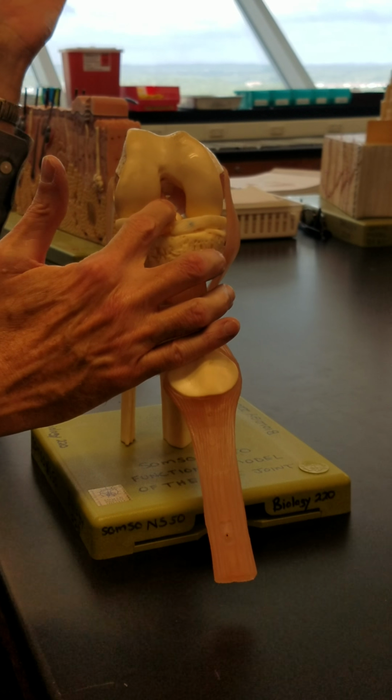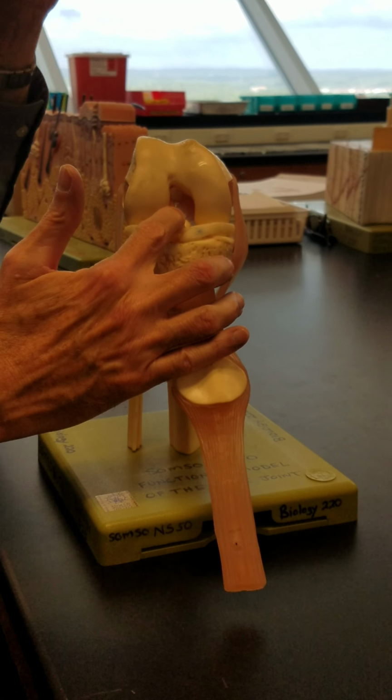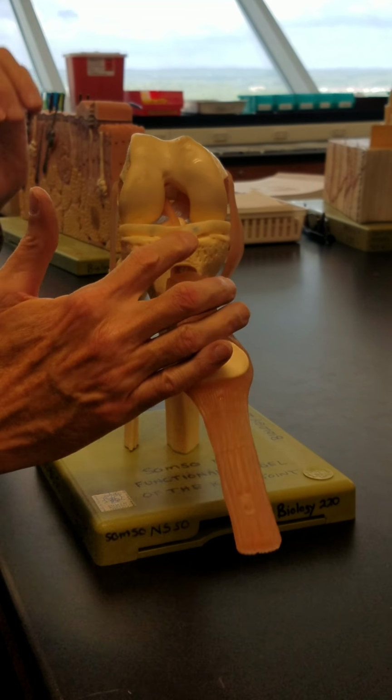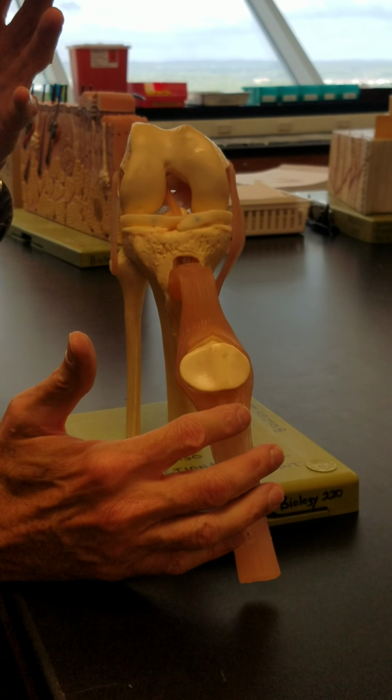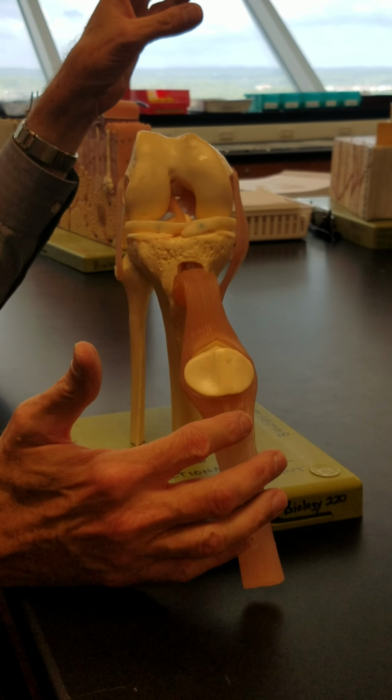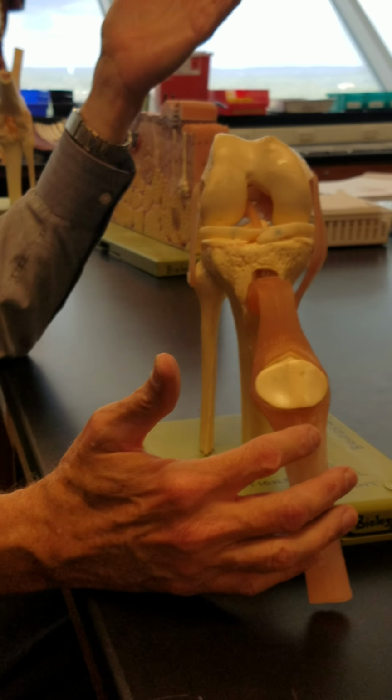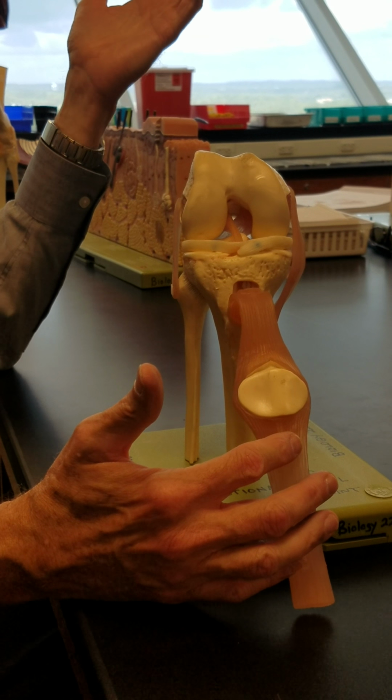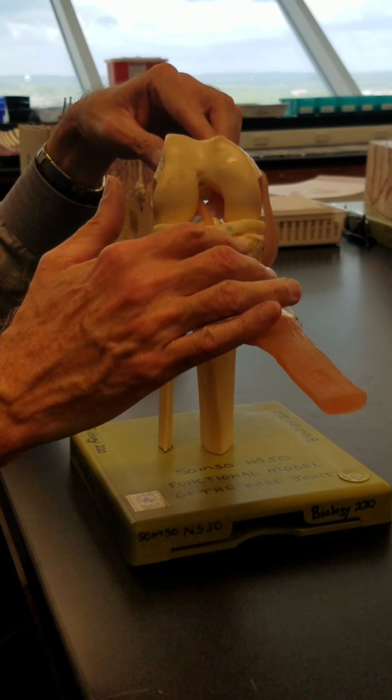I'm not going to accept ACL in practical. Anterior cruciate ligament. I'm not going to accept MCL or LCL. I want the name written out. And what do those letters stand for? You can make up all kinds of names for those letters.